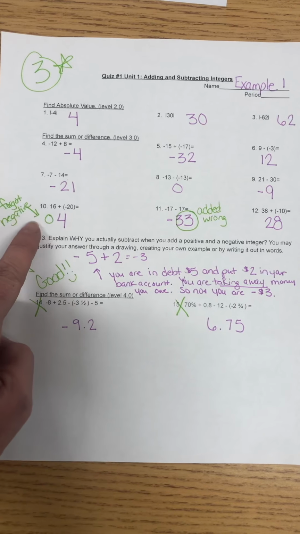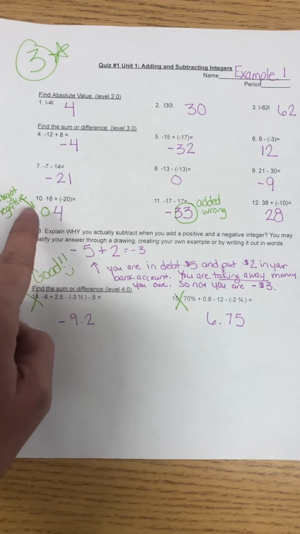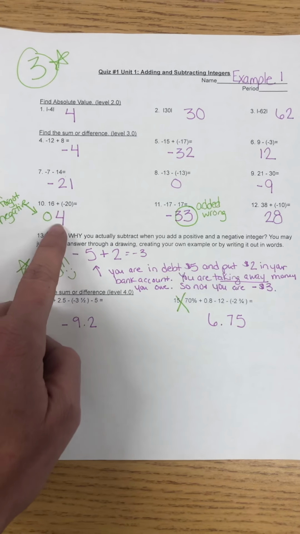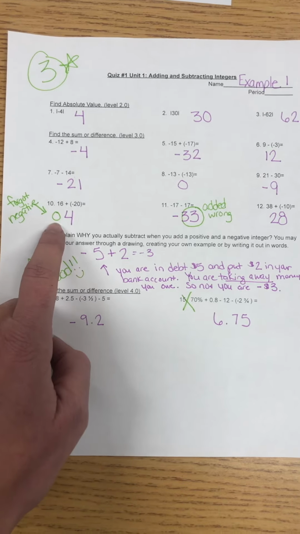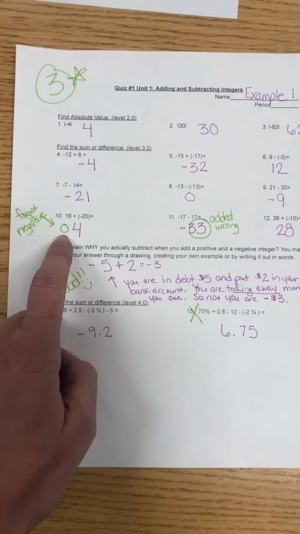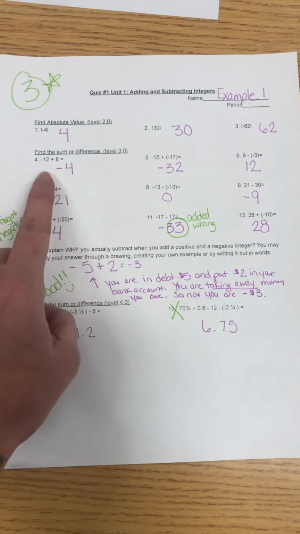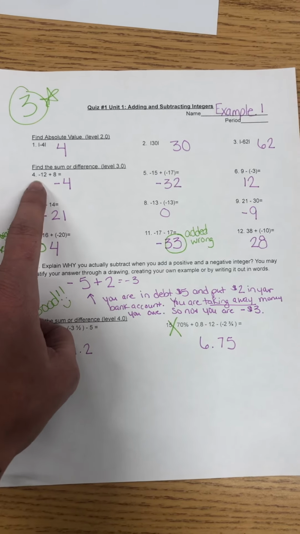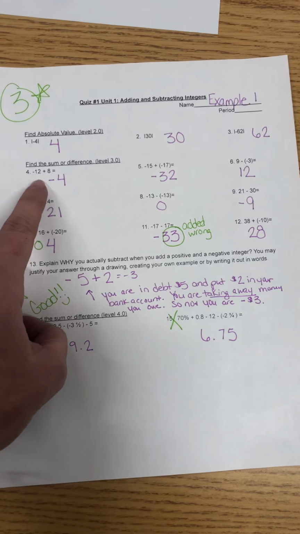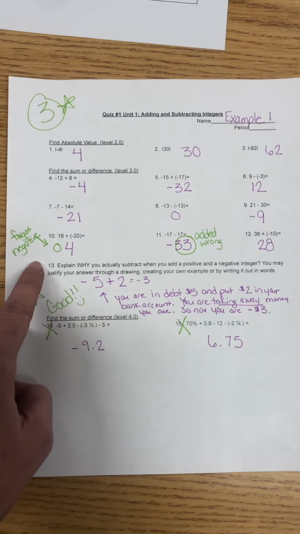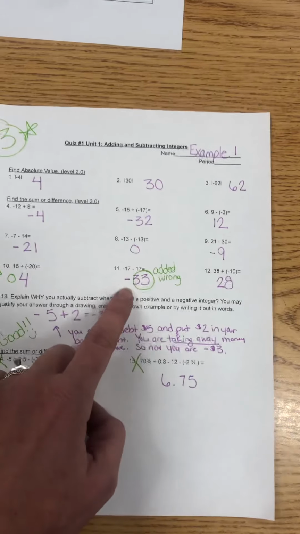For example, on number 10, they knew that they were supposed to subtract 20 and 16, which is correct, getting 4. They just accidentally forgot to include the negative. But we know, based on their other examples, that they know that it should have been negative, because if we look at number 4 up here, it's the exact same type of problem, and they included the negative on that one. So just a very simple mistake on number 10, and then same thing for number 11.